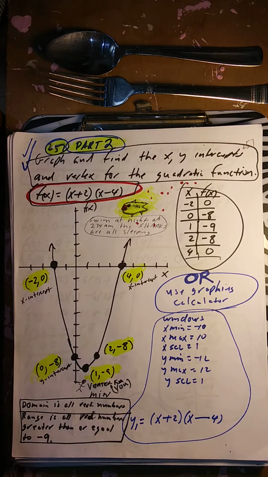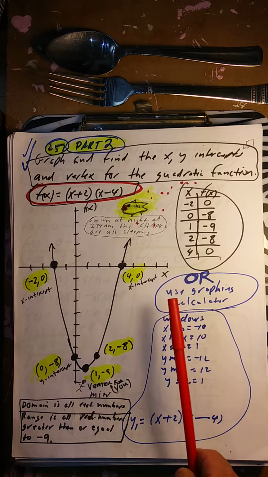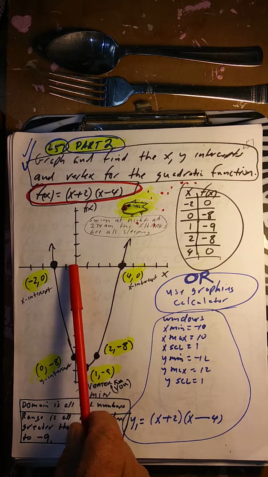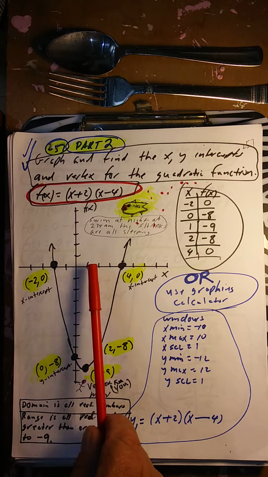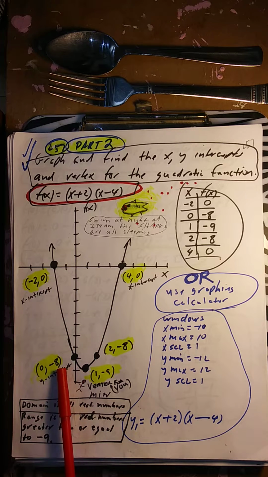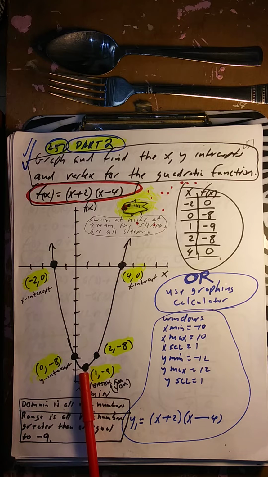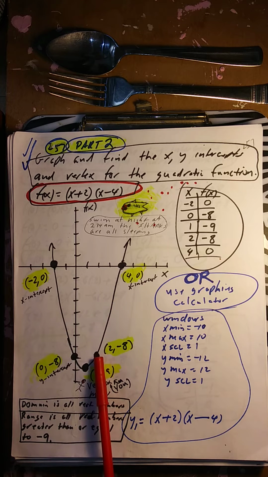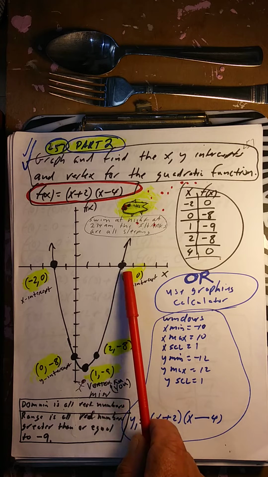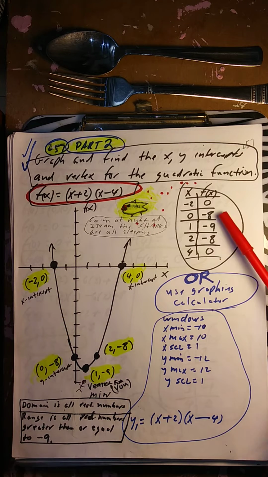Alright, now we have the points, so we need to graph them. So negative 2 and 0. Negative 2, 0, there's one. 0 and negative 8, there's another point. And 1 and negative 9, there's another one. And 2 and negative 8, there's one. And 4 and 0. So we have all our points from this.